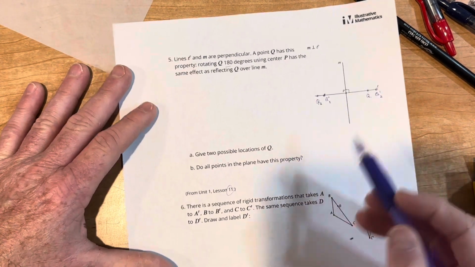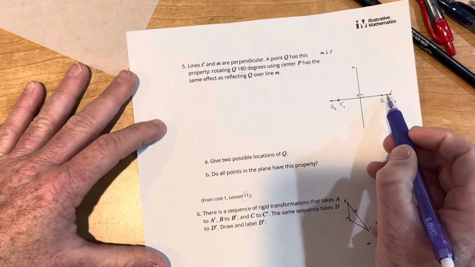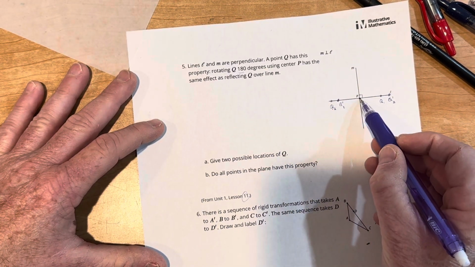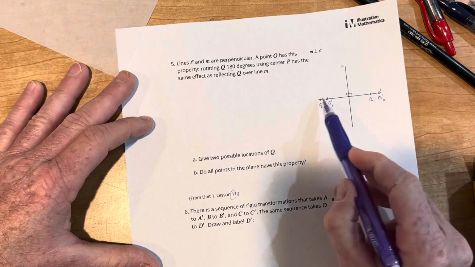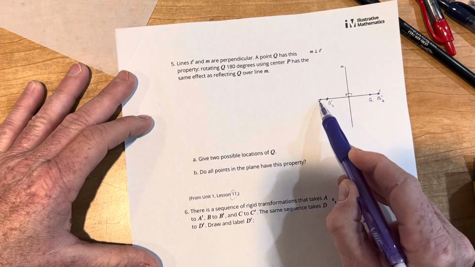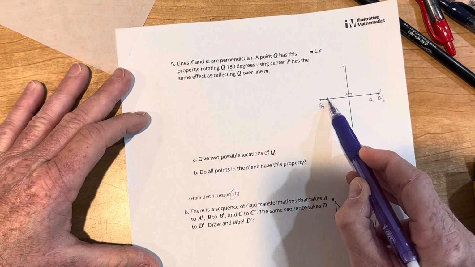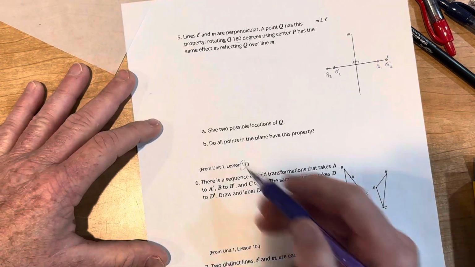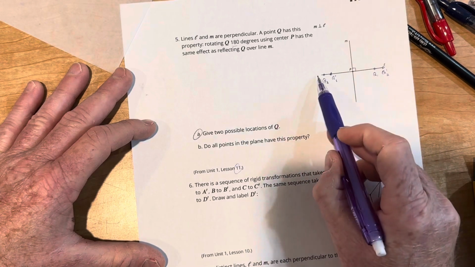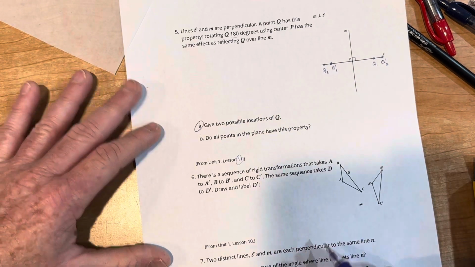So in both instances, a 180 rotation center P is the same as reflecting over M. See how these are reflected over M? This one's reflected over M. So as long as you chose 2 points that were on line L, that would have worked.